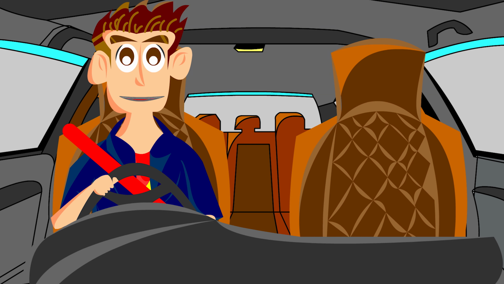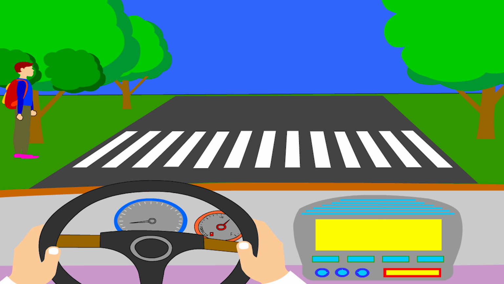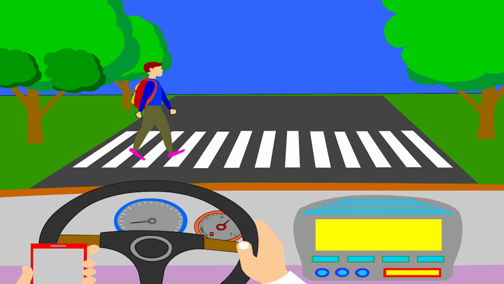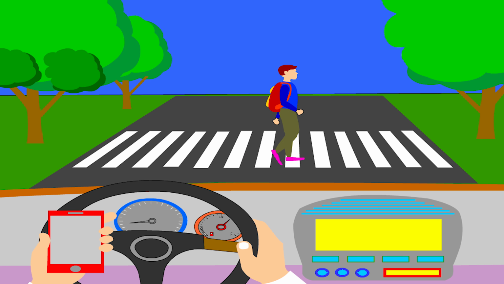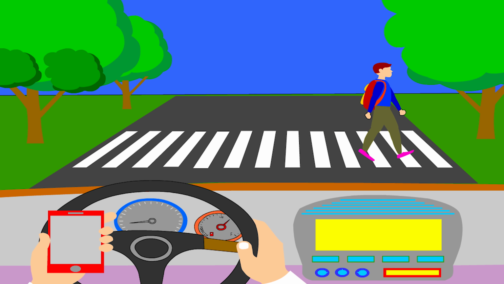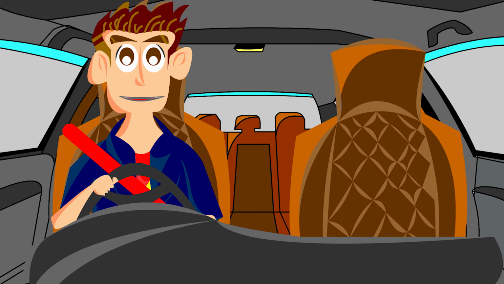But please, while you are driving a car, avoid using the phone because it takes a lot of concentration away from driving. After the people have crossed, you can go.